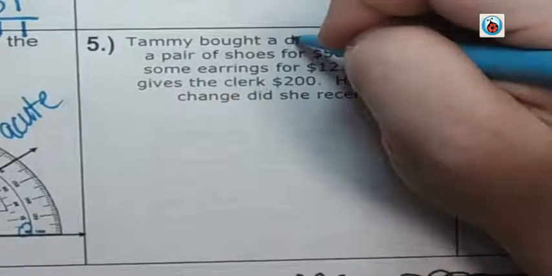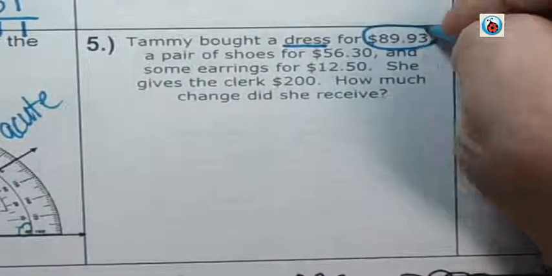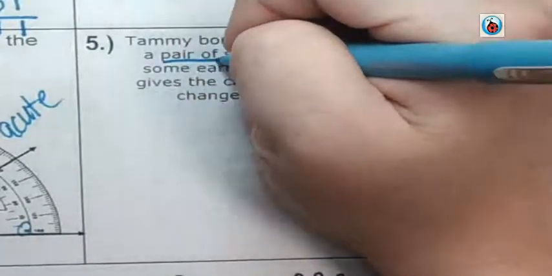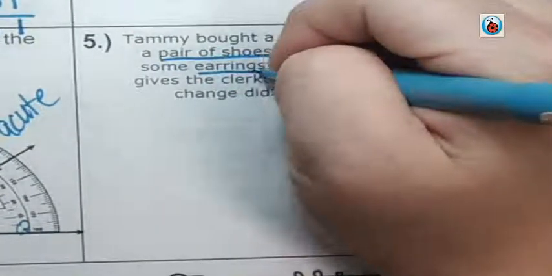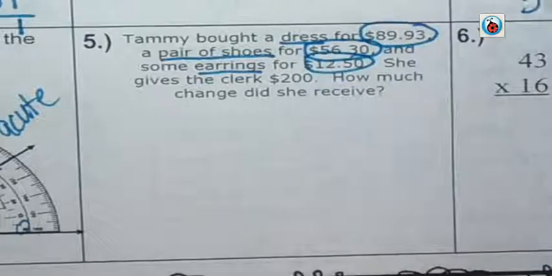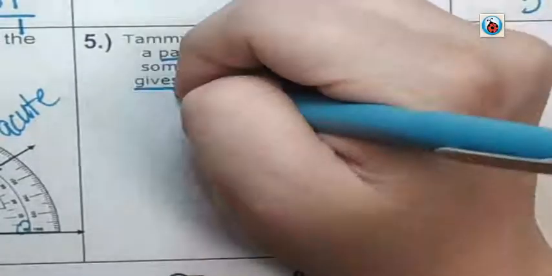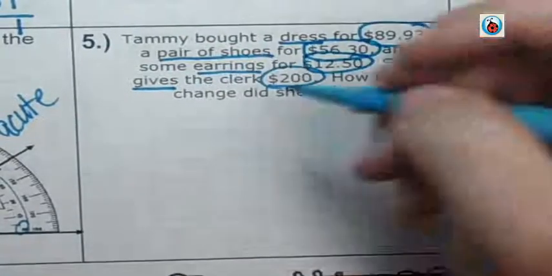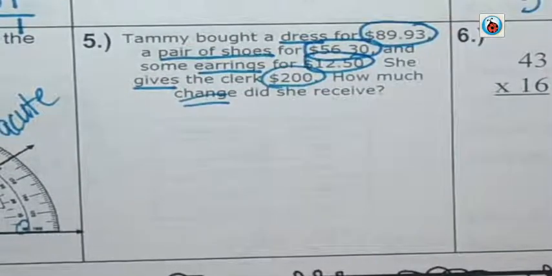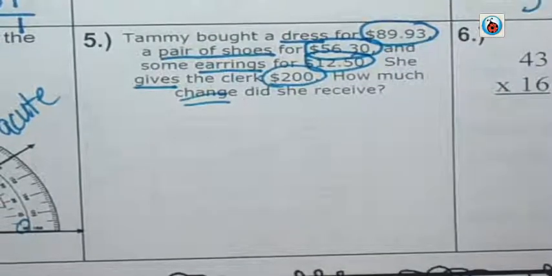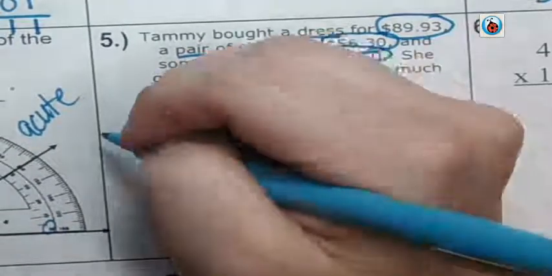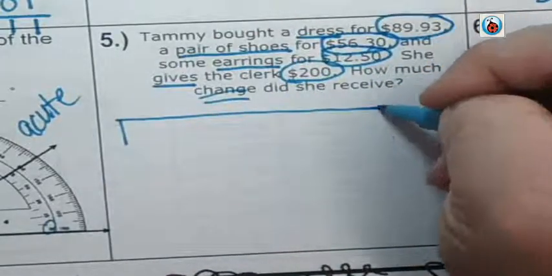Tammy bought a dress for $89.93, a pair of shoes for $56.30, and some earrings for $12.50. She gives the clerk $200. How much change will she receive? So remember, change is the money you get back after you pay for something. Okay, so we first need to find out how much she spent. We can do a strip diagram for that.